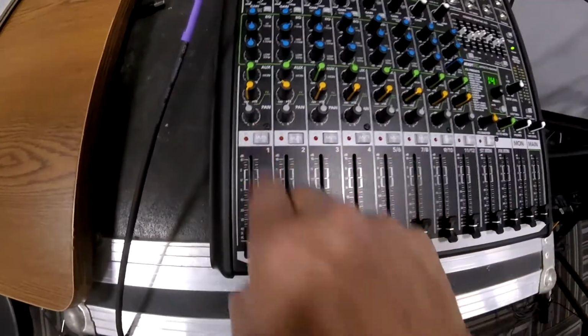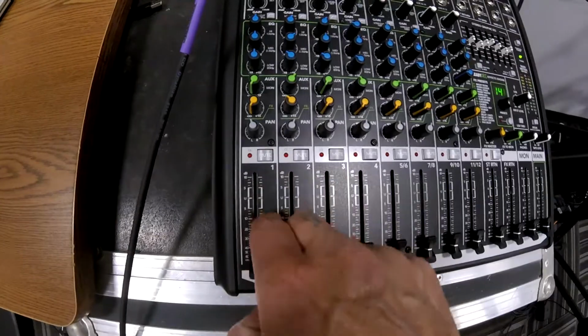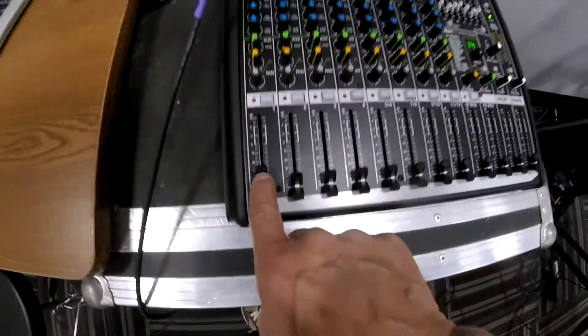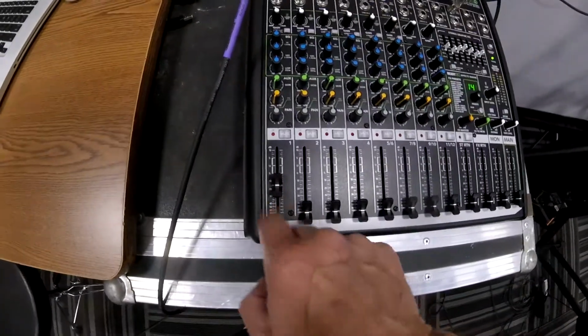And then you can mute the channel or unmute it. And then finally, this is your master overall volume. We call this a fader.